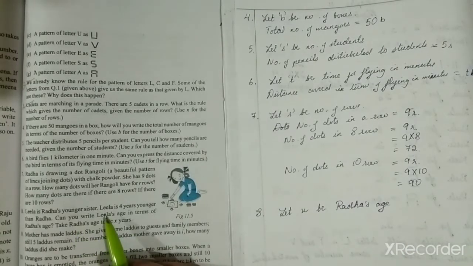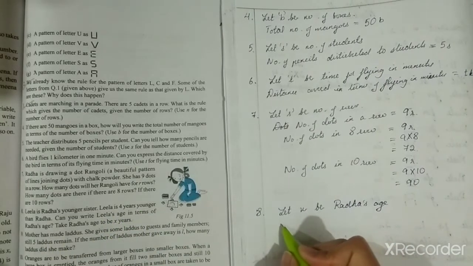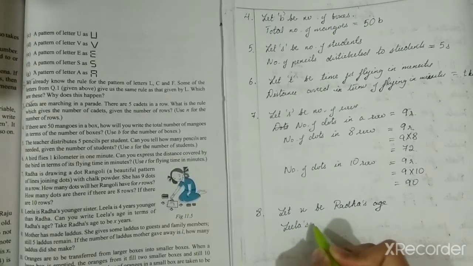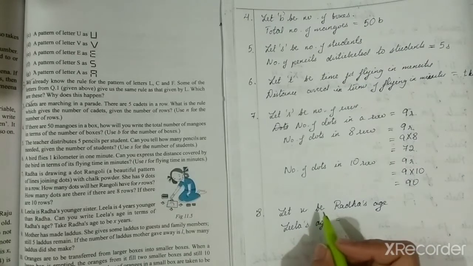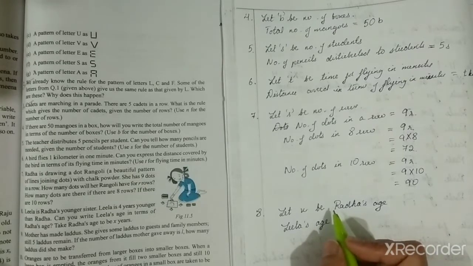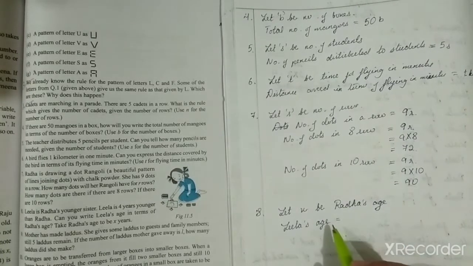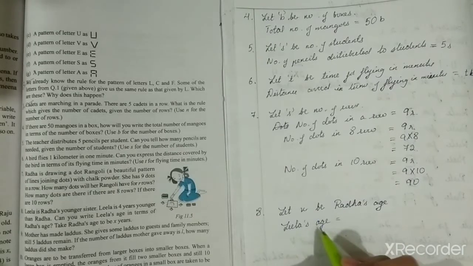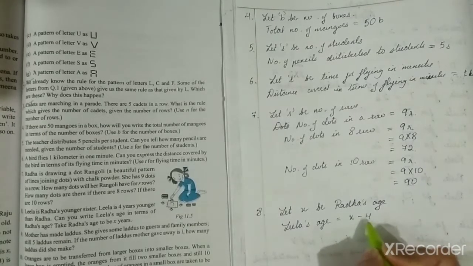Leela is 4 years younger than Radha. So Leela's age is Radha's age minus 4. For example, if Radha is 10 years old, Leela is 10 minus 4. If Radha is 15, Leela is 15 minus 4. So if Radha's age is x, Leela's age is x minus 4.